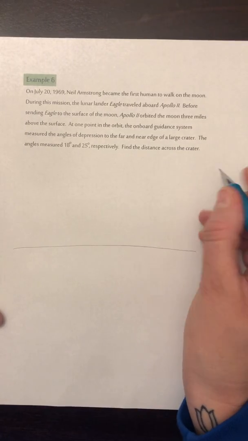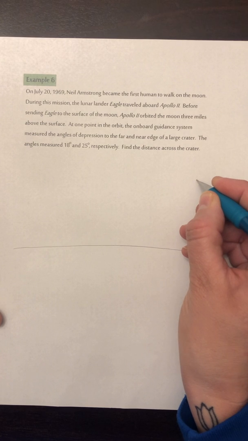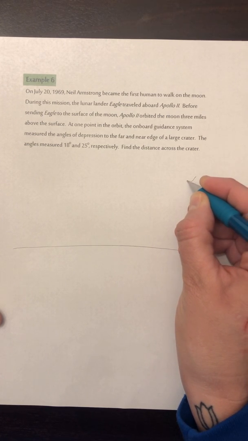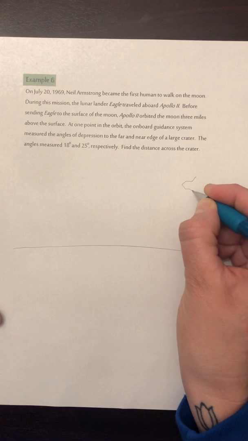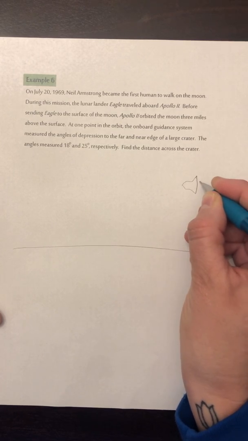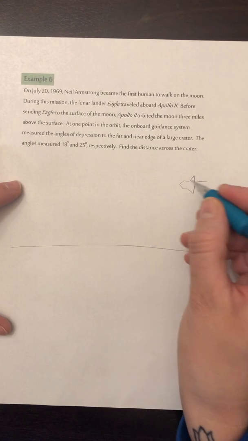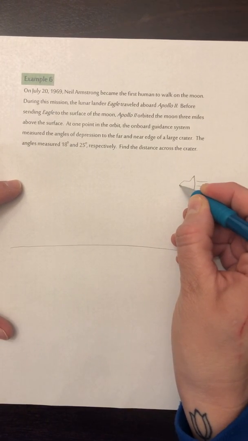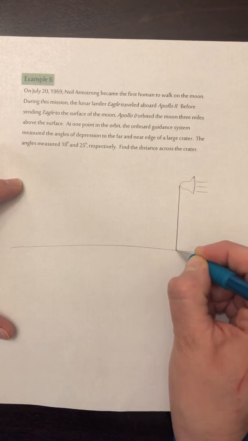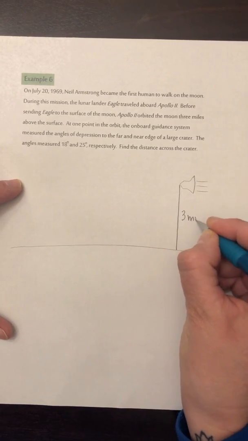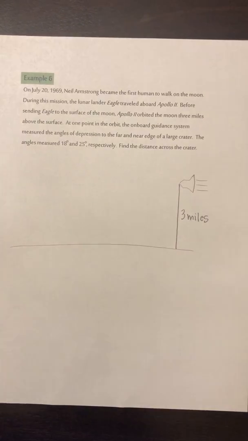Eagle. Okay, now don't make fun of my drawing too much because we all know that my drawings are pretty terrible, and this one should prove to be just as terrible as they normally are. And there's, okay, that's as good as I got, y'all, sorry. I am no Miss Philippontu, that is for sure. But here's what we know. The Eagle is orbiting the moon 3 miles above the surface. So from here to the surface of the moon is a distance of 3 miles.